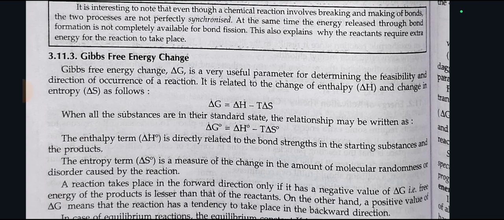3.11.3 Gives free energy changes. Delta G is a very useful parameter for determining the feasibility and direction of occurrence of a reaction. It is related to the change of enthalpy, delta H, and change in entropy, delta S, as follows: delta G is equal to delta H minus T delta S.